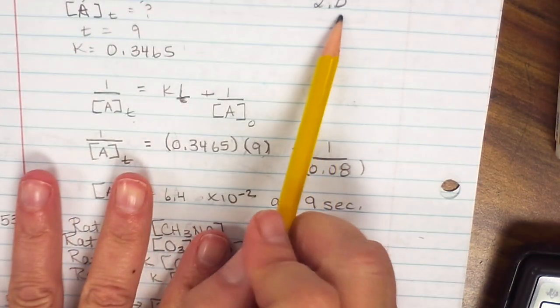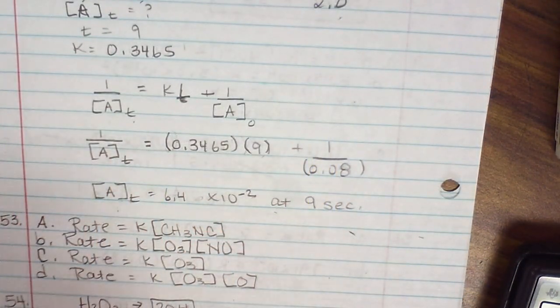So I solved for k and I did it all by graph. So am I right? Maybe. Am I off? Maybe, probably, right? I did it all by graph, by estimation. Okay.